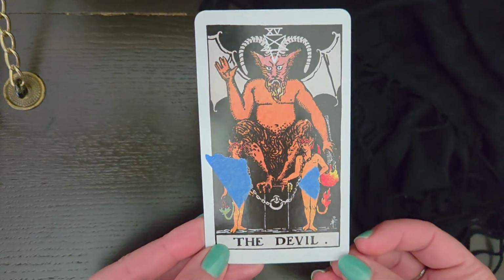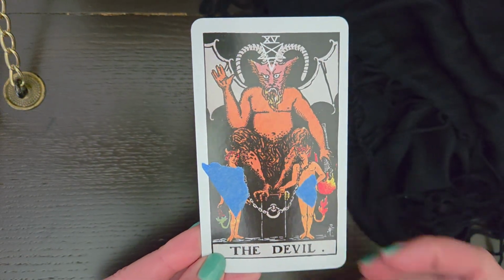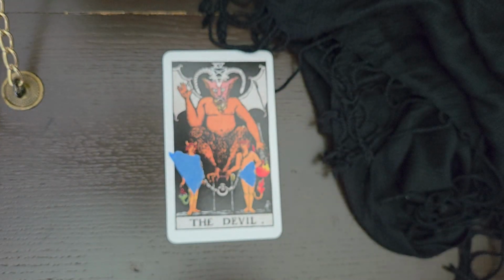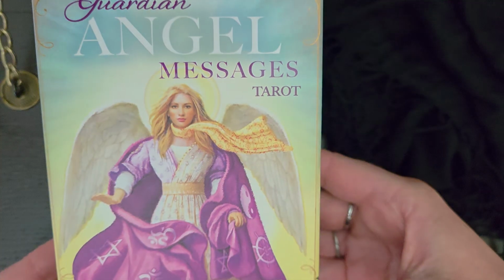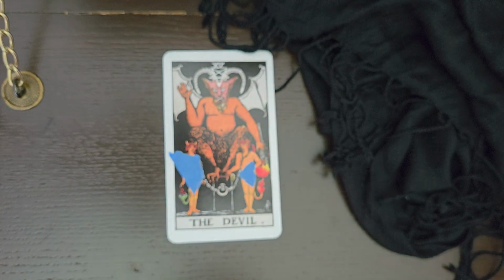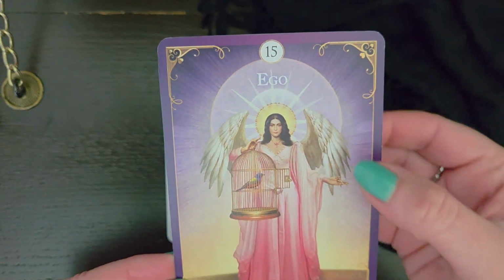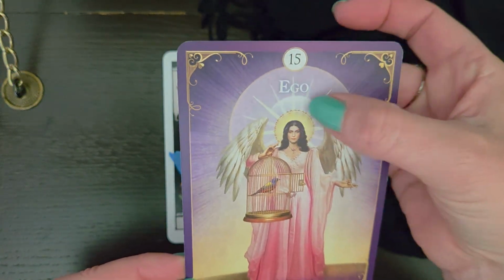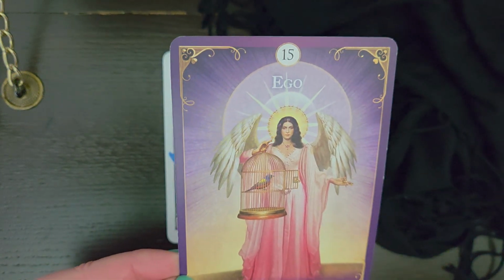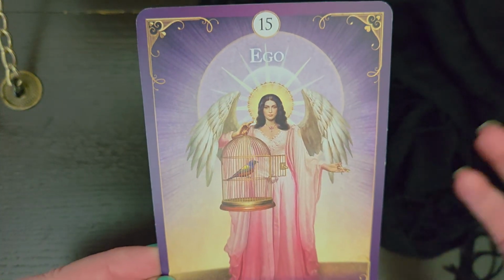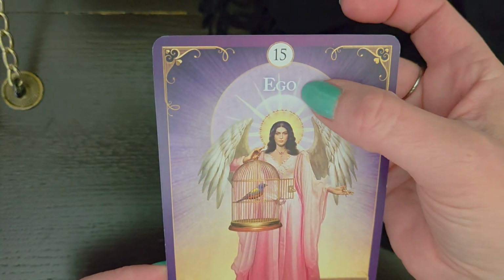All right, let's take time now to look at how the Devil card shows up in some other tarot decks that I have. So the first deck we'll talk about is Radleigh Valentine's Guardian Angel Messages Tarot. And in this deck, card number 15 is known as Ego versus the Devil. And I like how Radleigh Valentine used this term to describe the Devil. It's a little less scary, which was his mission in developing these decks, but it's also very much telling.